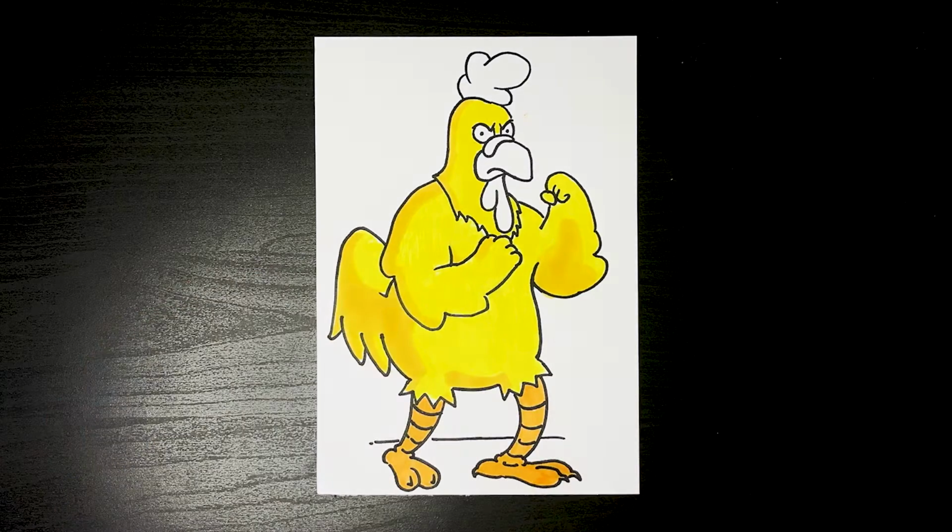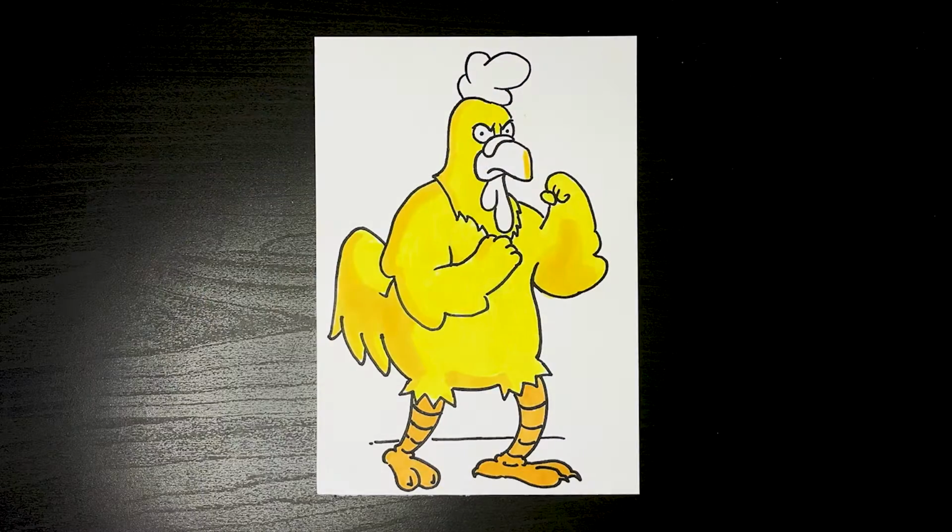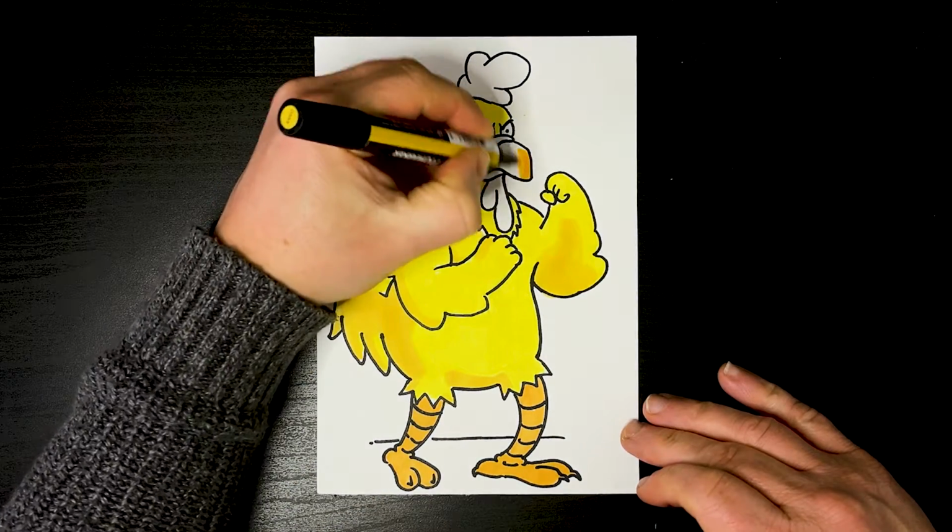Okay, that's cool. So next up, we're going to get a much more vibrant orange, I think. And what we'll do is that beak colour area. So just grab that. That's better.